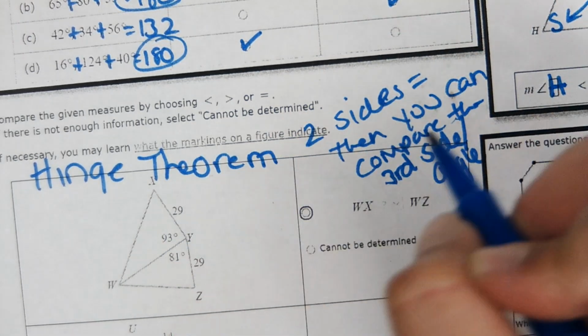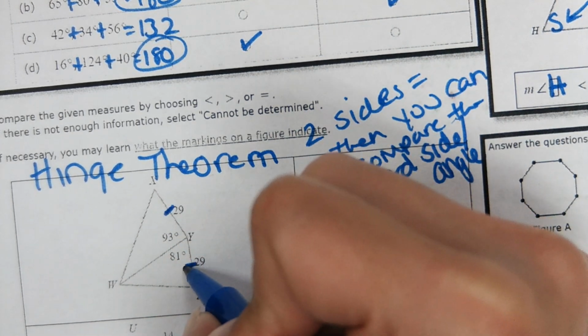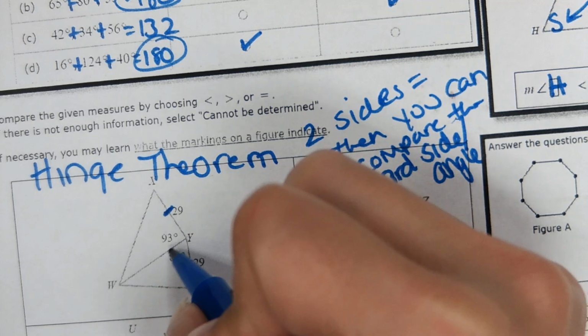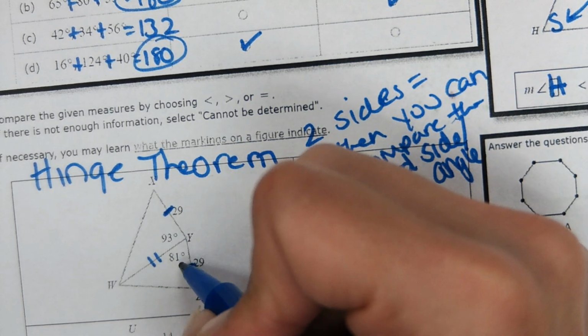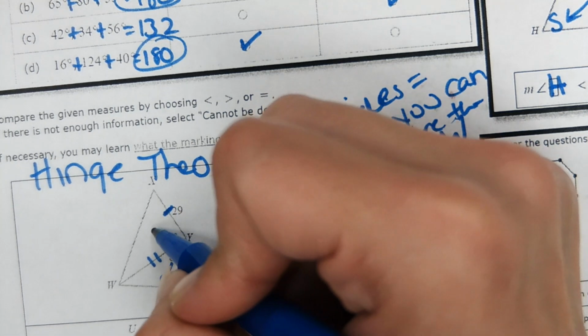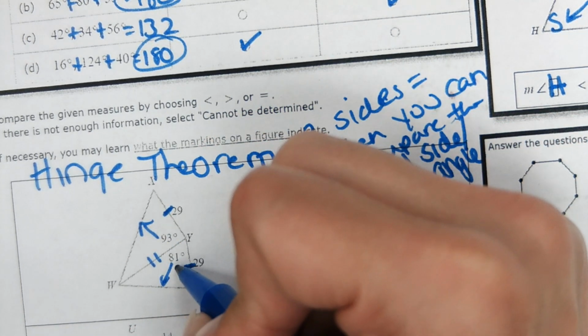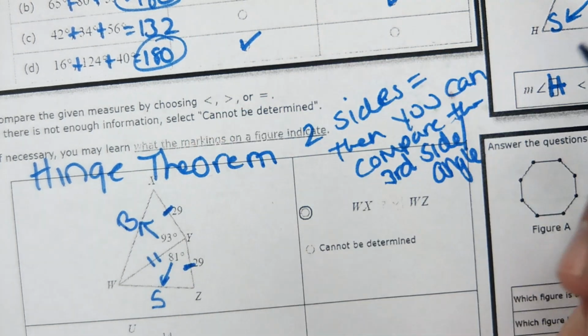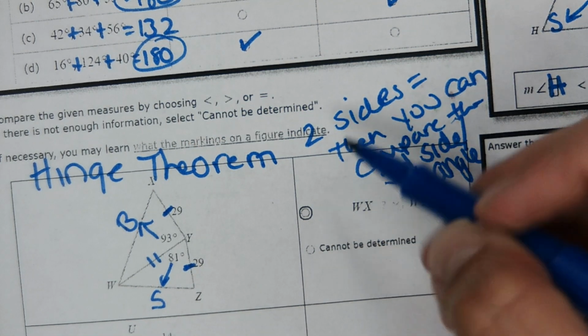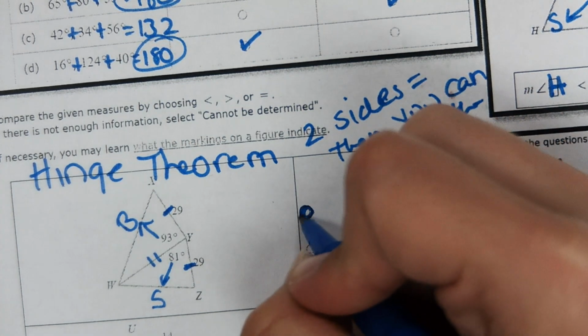So here for this first one, I see that 29 matches 29, cool. Based on the reflexive property, this side is the same as itself. So then we can use these two angles to determine whether this side is greater or smaller than this one. So 81 is smaller, so this side would be shorter. 93 is bigger, so this side would be bigger. So we can say that WX is greater than WZ.